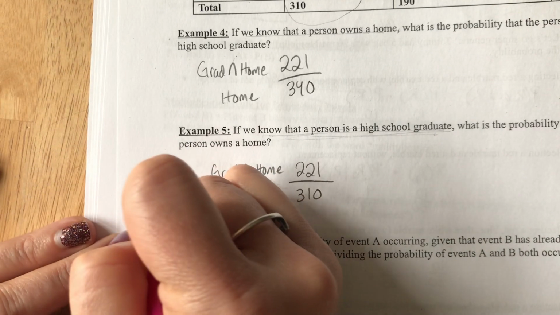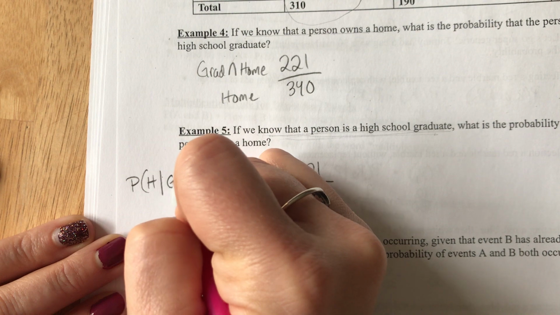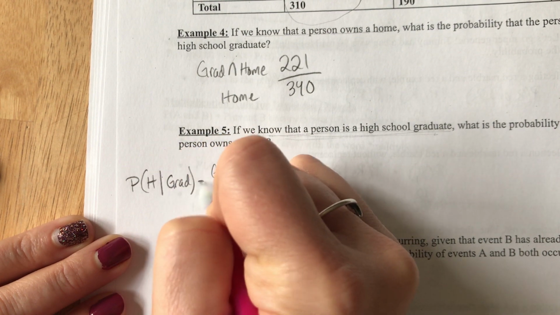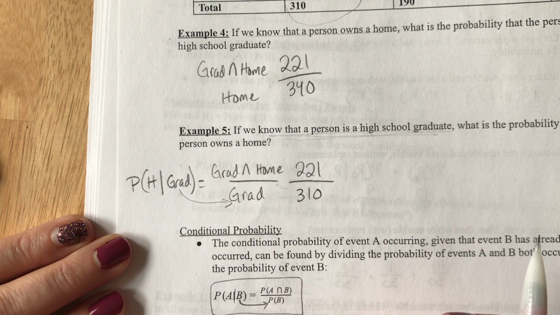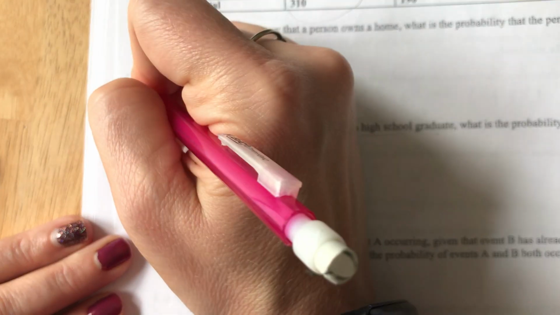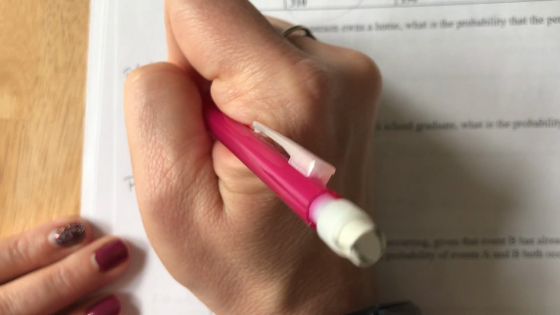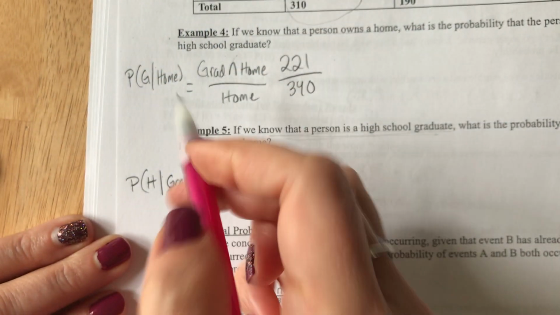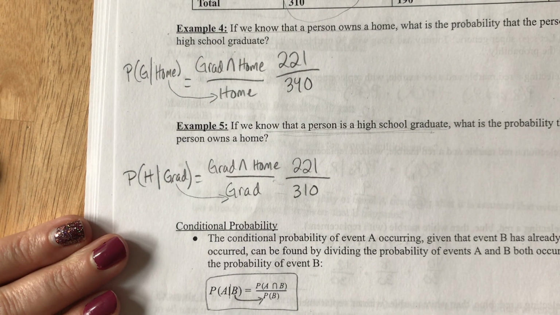So I would have written this as the probability they own a home given that they're a grad equals this. Whatever goes here has to be alone in the bottom. Back here, this would be the probability they're a grad given that they already own a home, because if we know they own a home, then that has to go in the denominator.